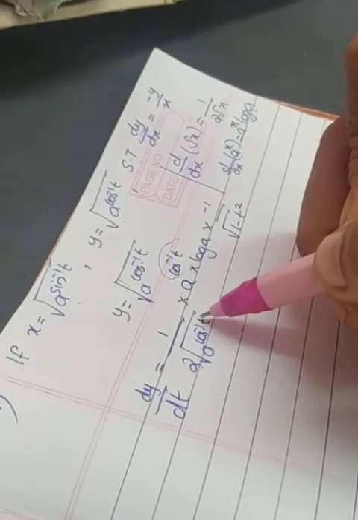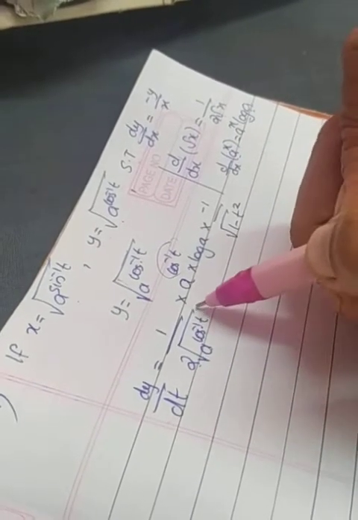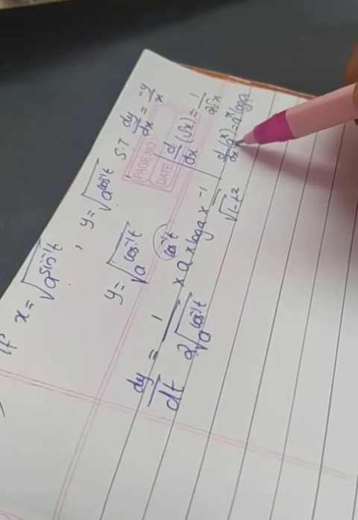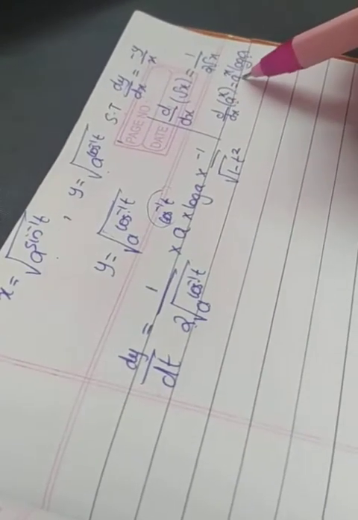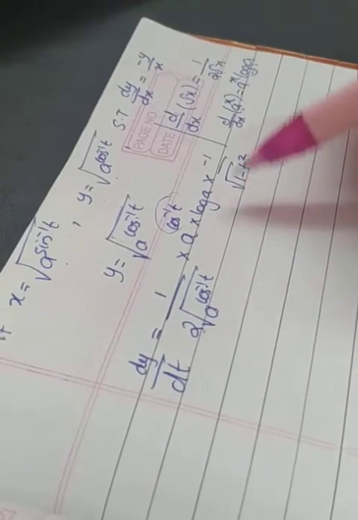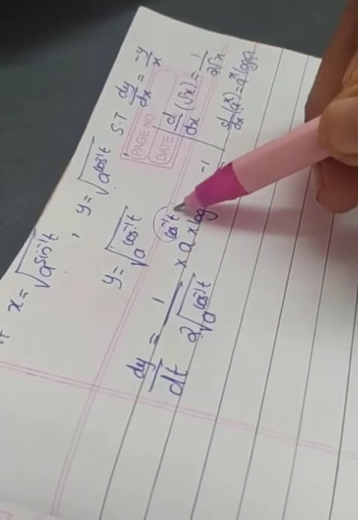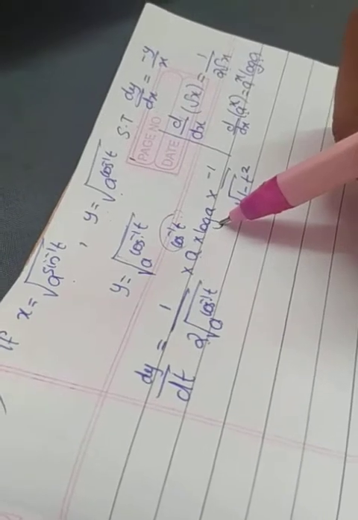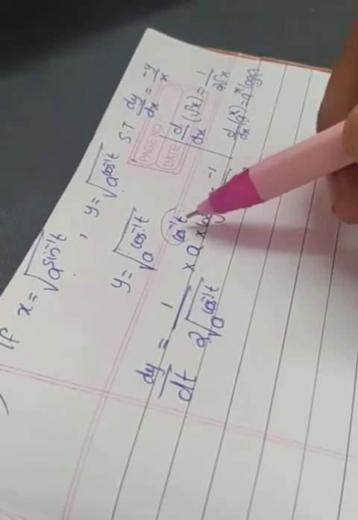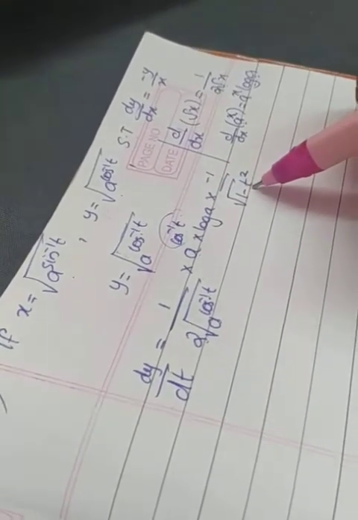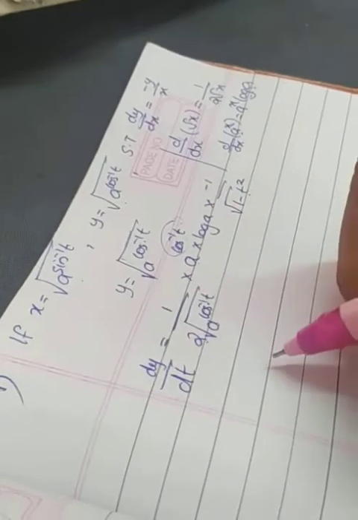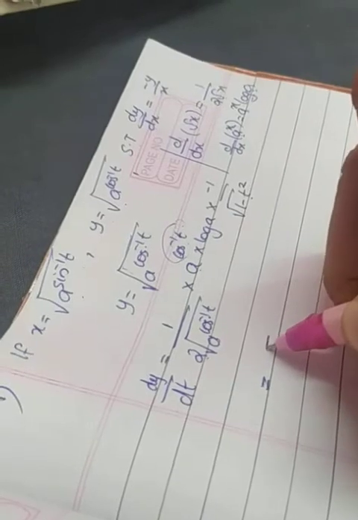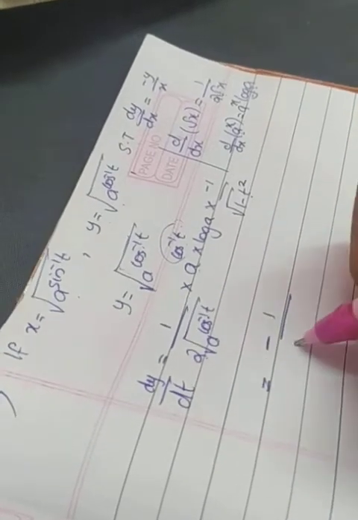Again what we have to do? We have to take the derivative of a raised to cos inverse t. A raised to cos inverse t is of the form a raised to x. What's the derivative of a raised to x? A raised to x into log a. So here it is a raised to cos inverse t into log a into, we treated cos inverse t as x, so we have to take the derivative of cos inverse t also, that is minus 1 by root of 1 minus t square.